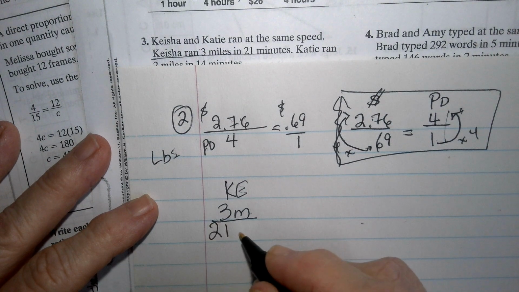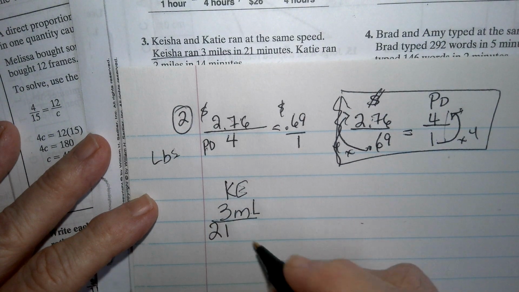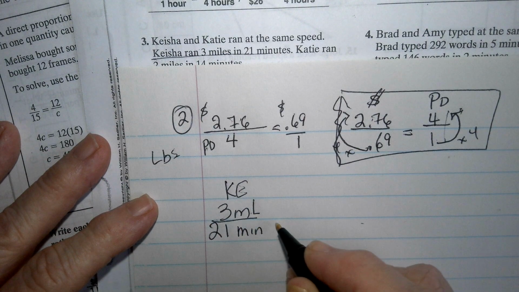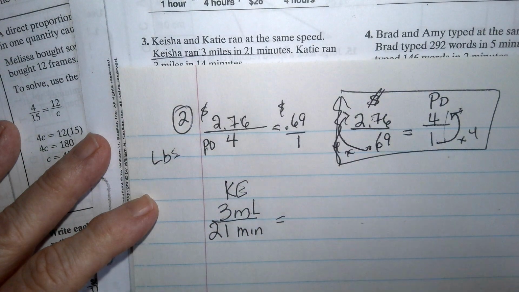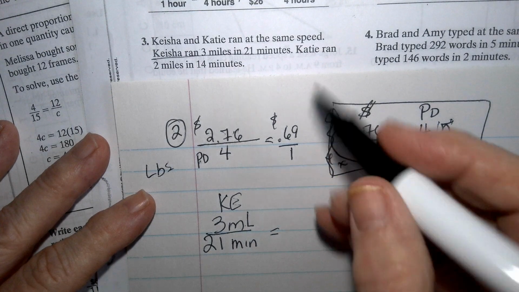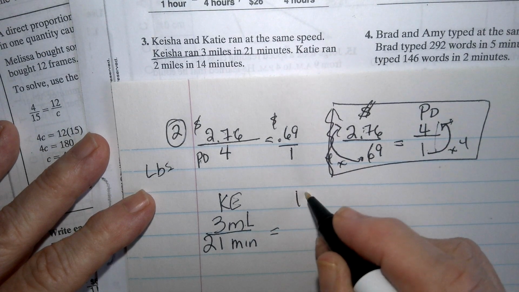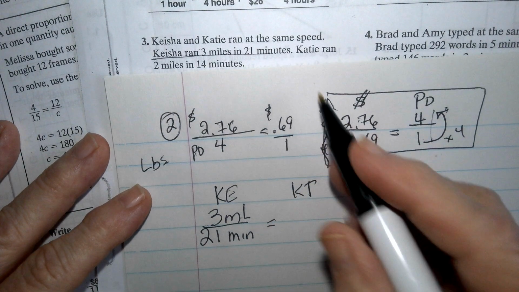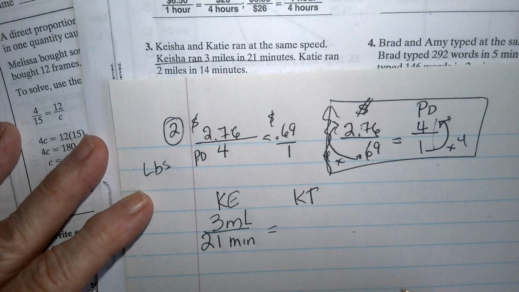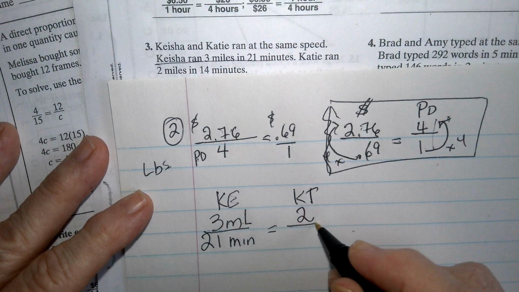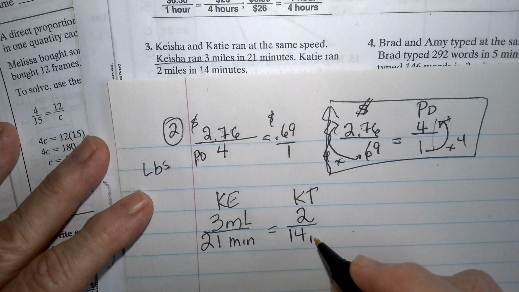I'll put ML for miles and MIN for minutes. Then there was Katie, KT. She ran how many miles and how many minutes? 2 miles and 14 minutes.